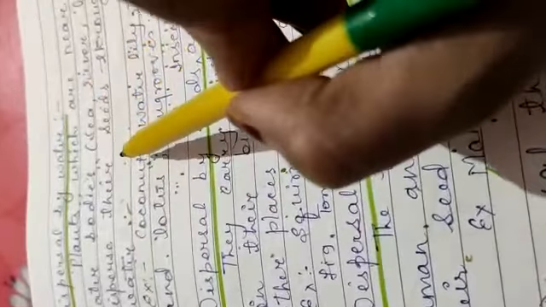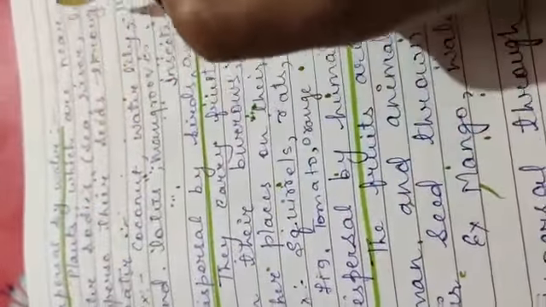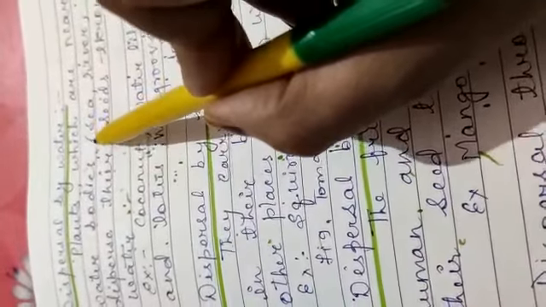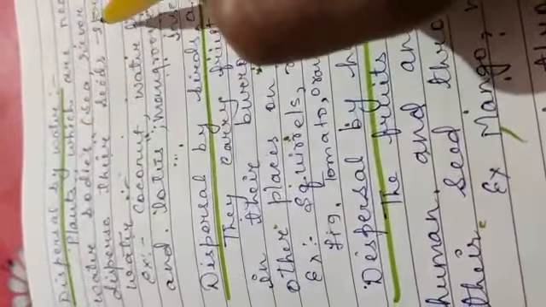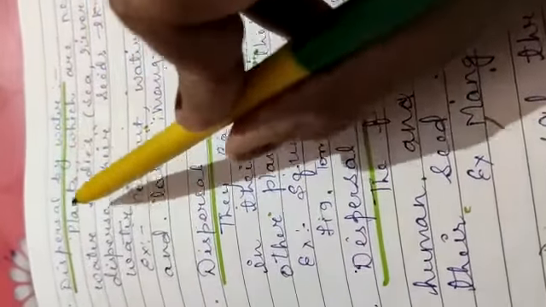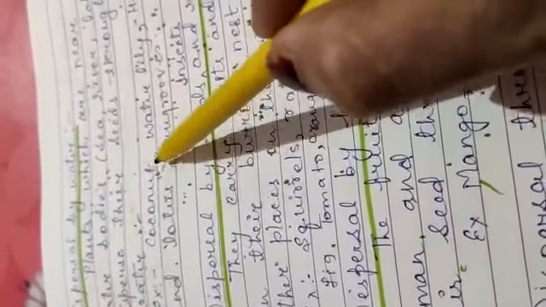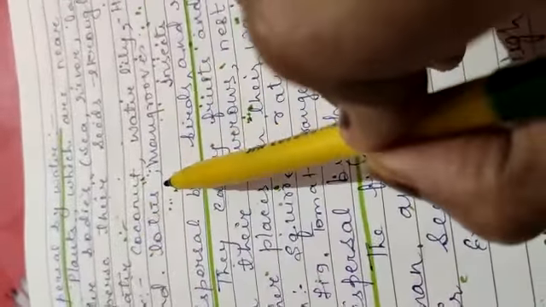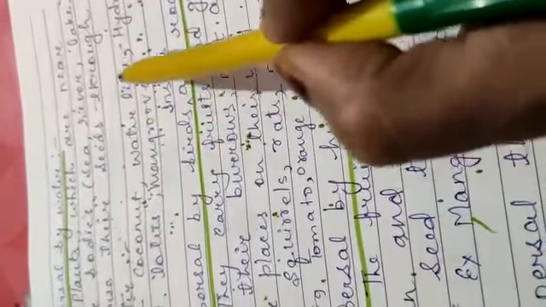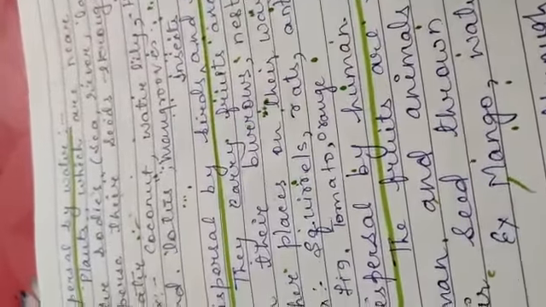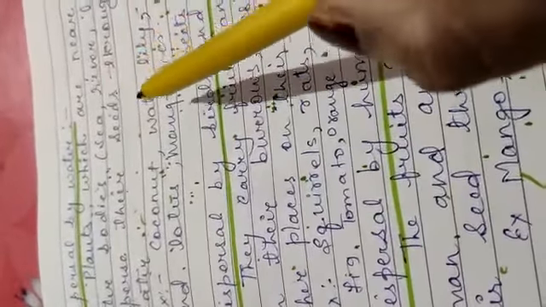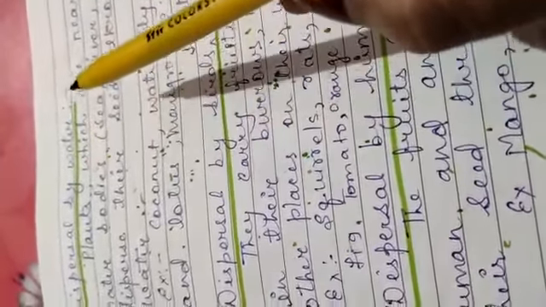Also, aquatic plants, which live underwater, disperse their seeds by water. Examples: coconut, water lily, hydrilla and lotus. Mangroves, water lily and hydrilla are aquatic plants. These also spread their seeds by way of water.